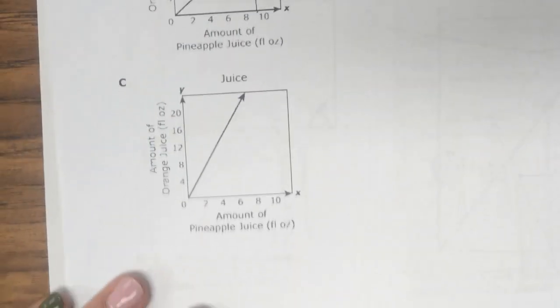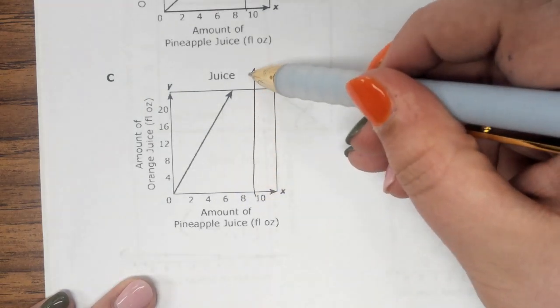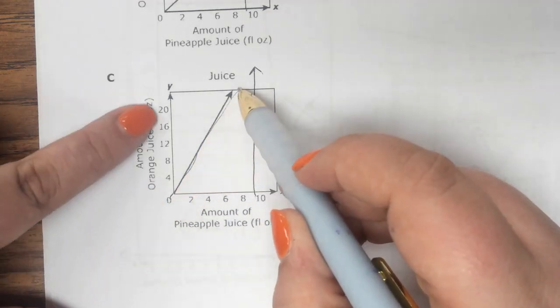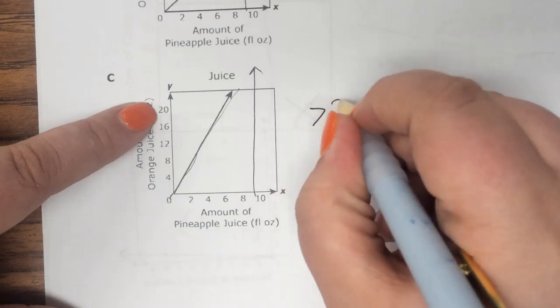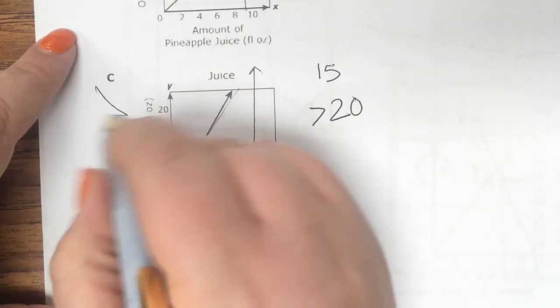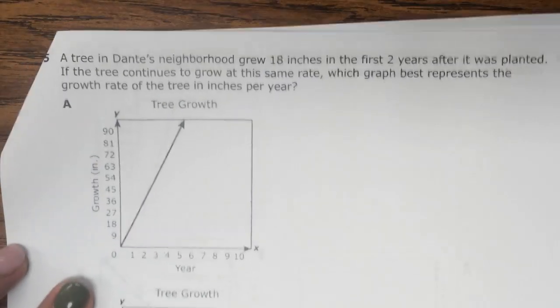And then looking at letter C, 9 ounces of pineapple juice. We don't even touch the line, and we're already past 20 ounces of orange juice. So I know that this is bigger than 20, but we were shooting for 15. So it's not going to be letter C either. It is letter B. Alrighty, and then number 5.